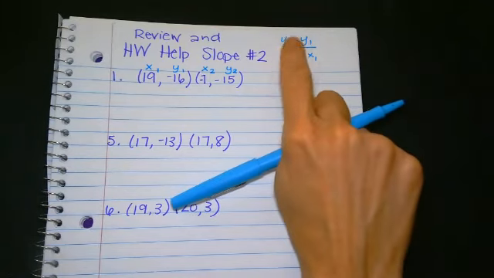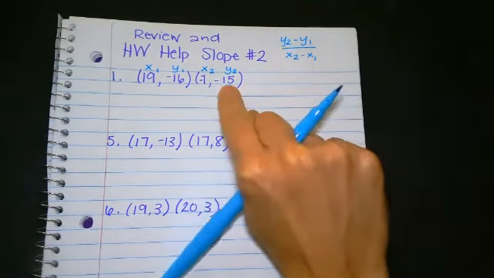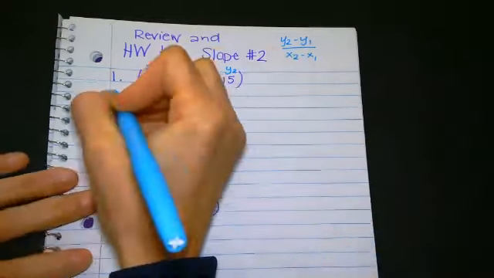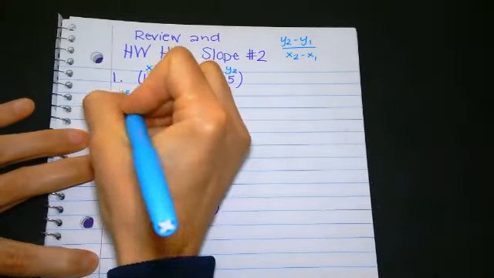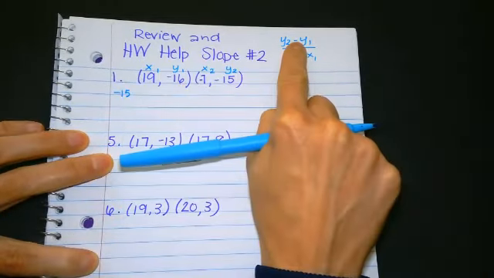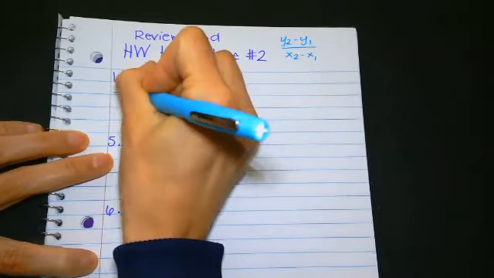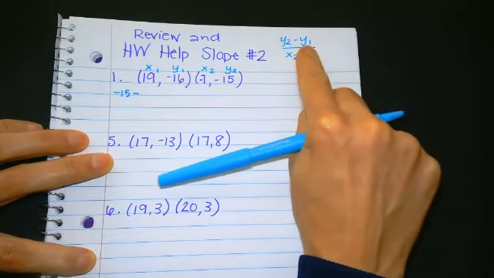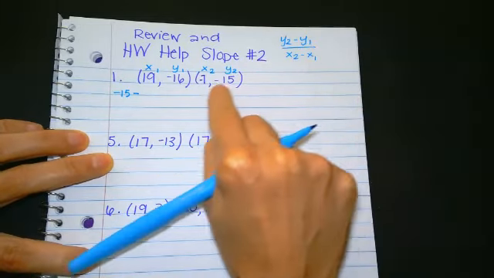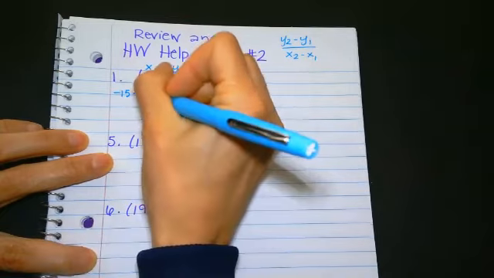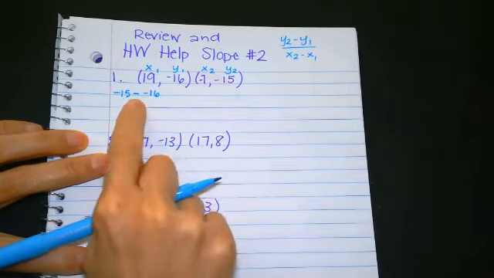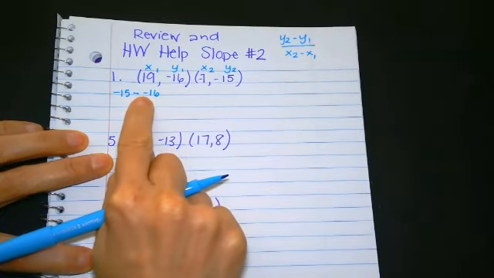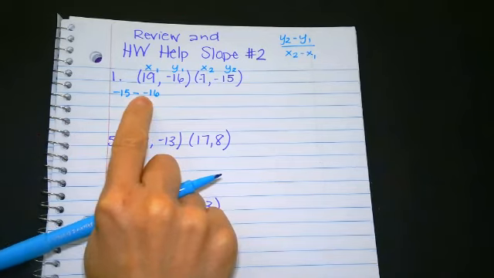So the formula says find y2. Okay, y2 is negative 15. Let's write that down. Negative 15. Then we always write a minus sign, no matter what, minus. Then we find y1. Okay, so let's look back. Where's y1? Oh, right there, negative 16. So I know there's a minus and a negative right in a row. That is okay. When we take our calculator out and we type that in, it's going to give us the correct answer.